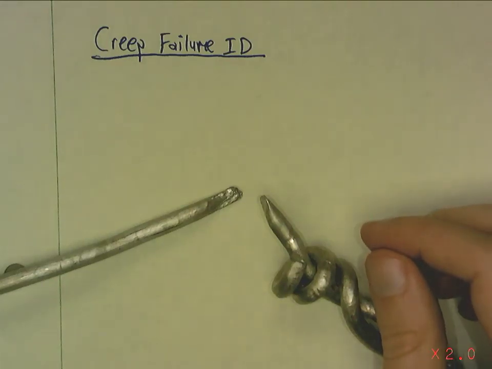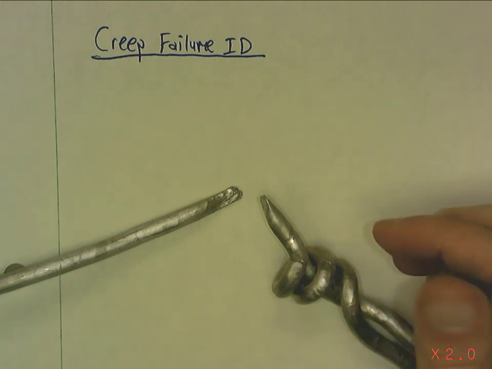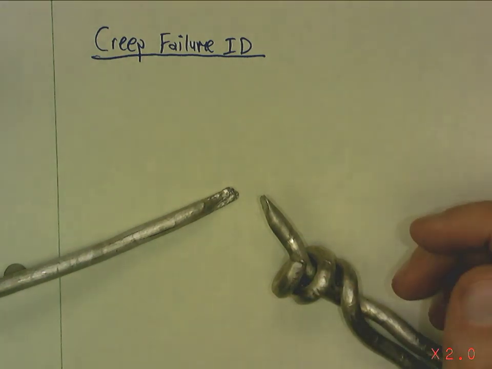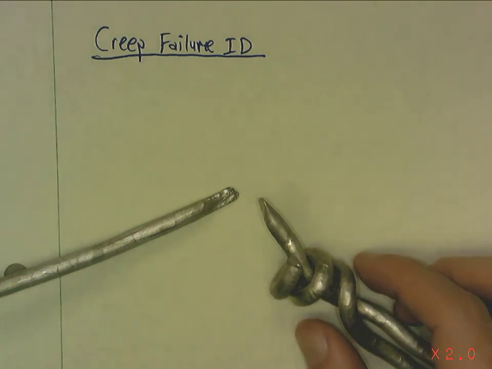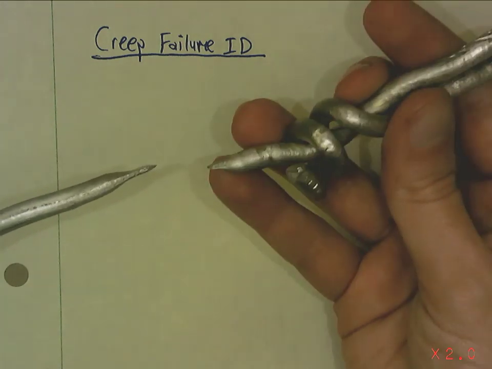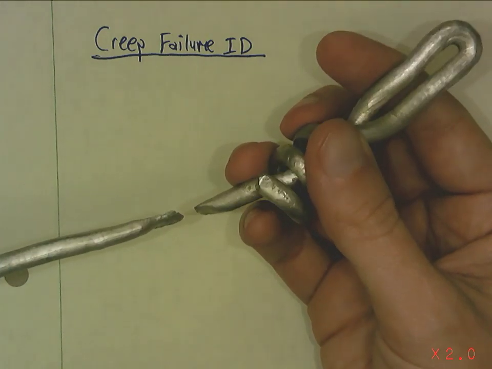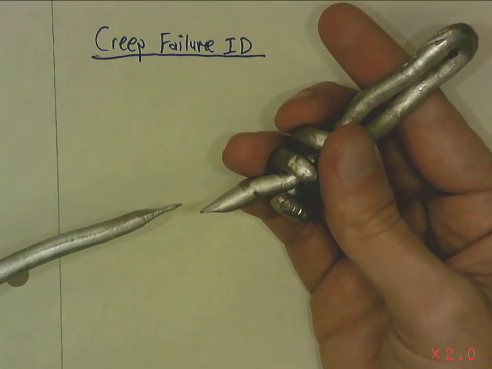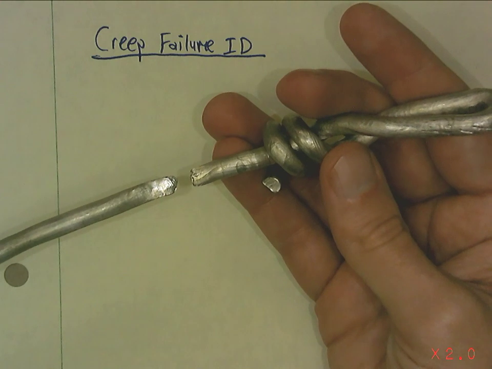Quick appendix for the lecture notes on identifying creep failures. Here I have a creep failure in high purity tin wire, which can creep at room temperature. This failure shows a lot of necking. It shows an extreme amount of necking, which we associate with ductile failures.